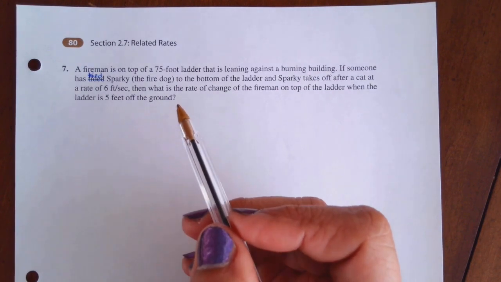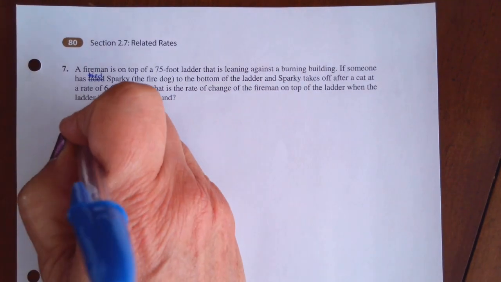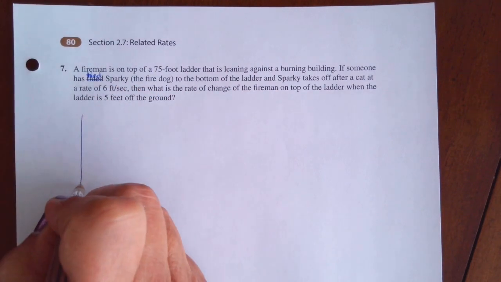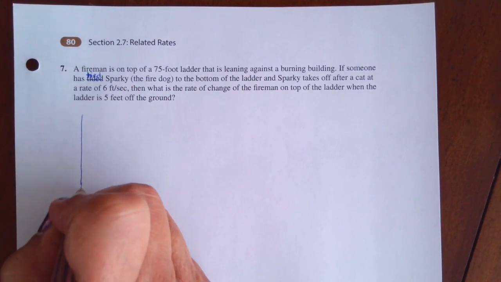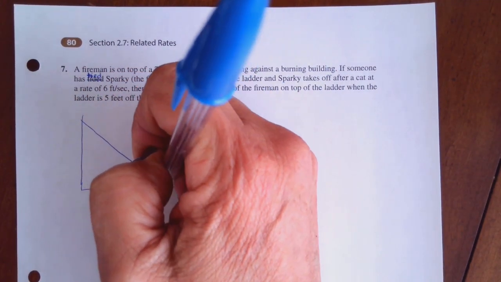All right, so let's draw a picture of this so we can make sure that we see what's going on. Pictures really do help in these kinds of problems, okay? So here's the building, here's the ground, and here's the ladder that's leaning up against it.